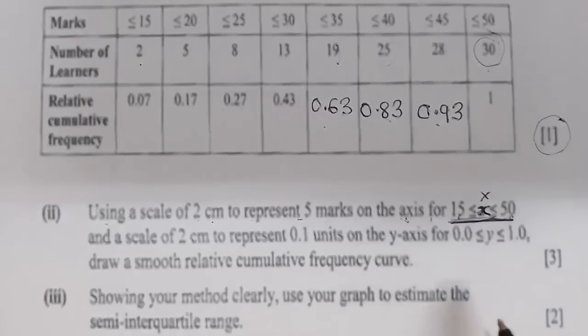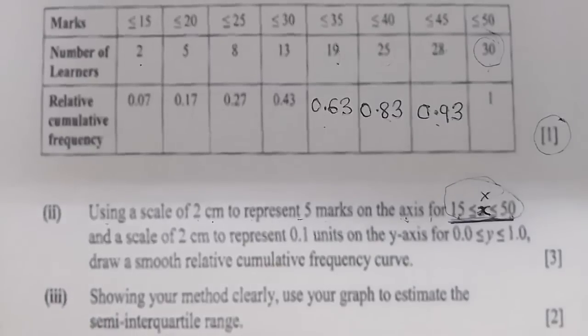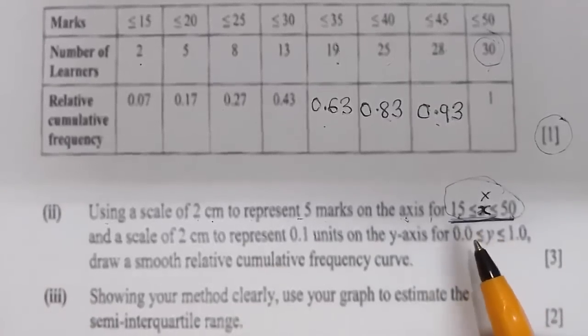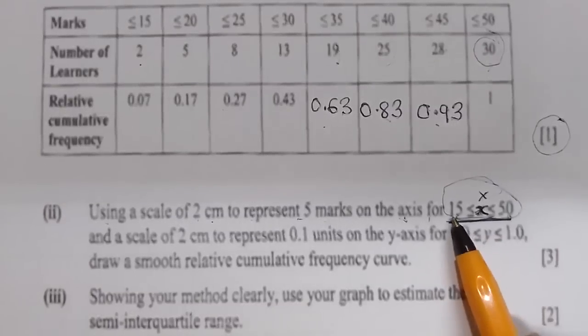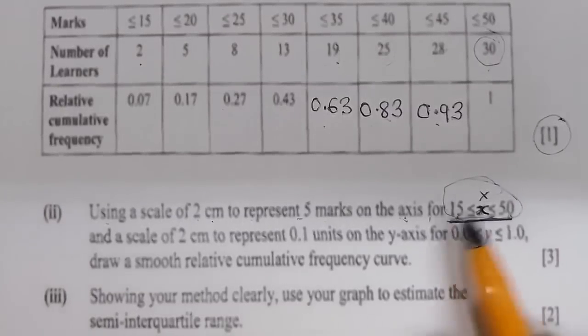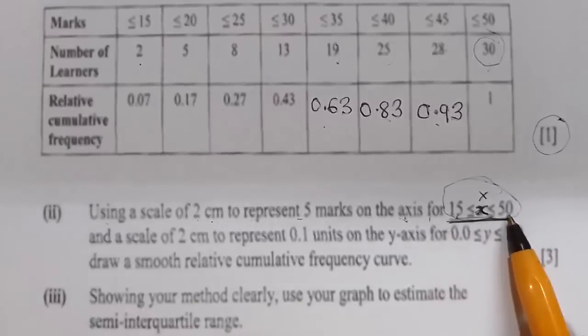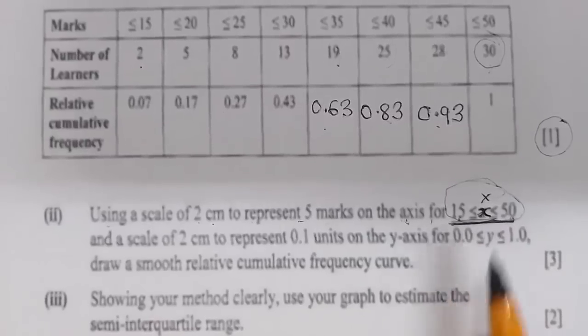Don't start from 0. So understand this, each and every question, like those questions that we were answering, the scale was starting from 0. It was very clear. Then you need to also understand this one. If it is starting from 0, you need to start from 0 to the given value. But this one is starting from 15 to 50. This is the x-axis. So you get your graph, like I told you. You get your graph like this. This is your graph. Have you seen?